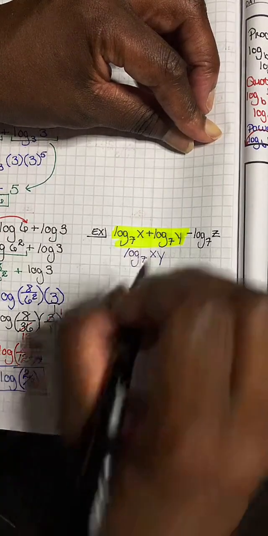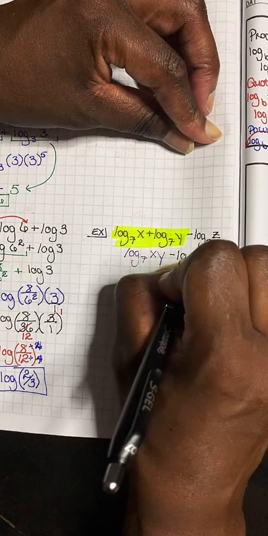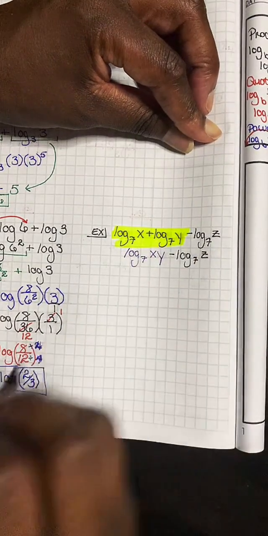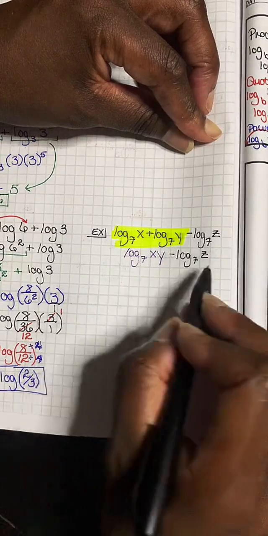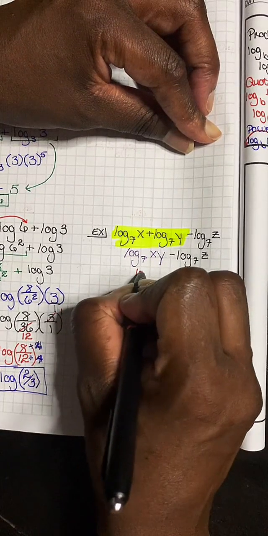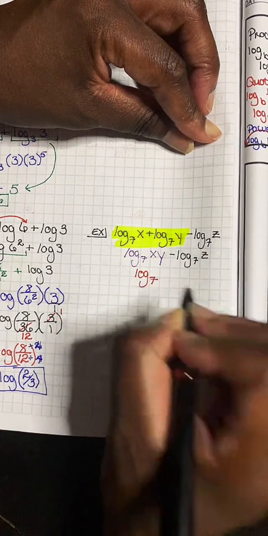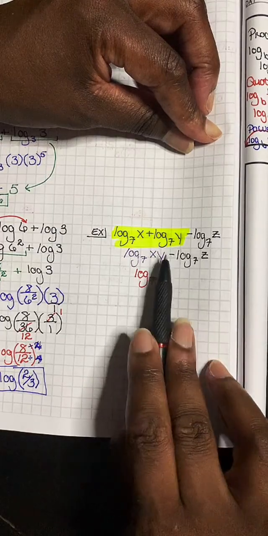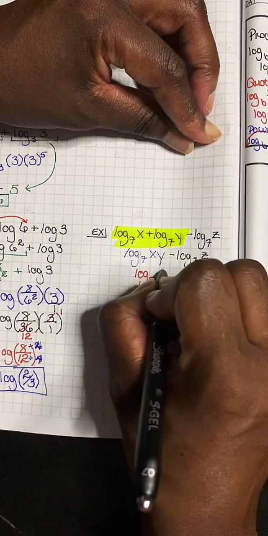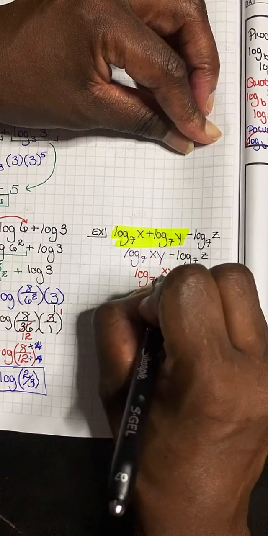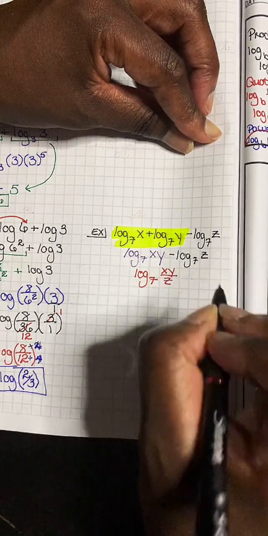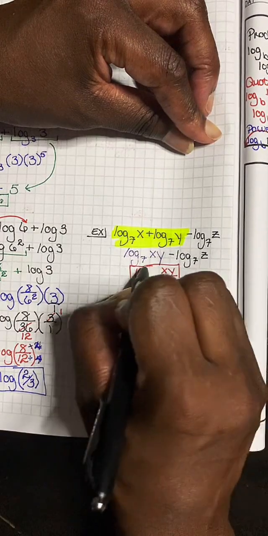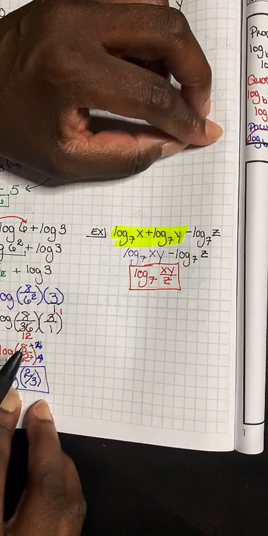Now we're going to bring down our minus log base 7 of z. And then we look at it again. Well, they both have the same log and base, so we got our log base 7. But since there is subtraction, that means we're going to divide those two items. So xy will be my numerator, and z is going to be my denominator. So your answer, yes, is log base 7 of xy over z.